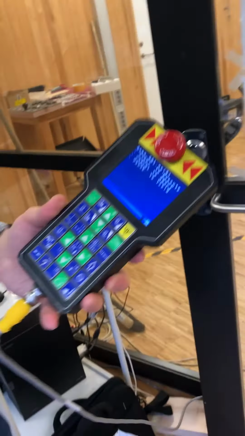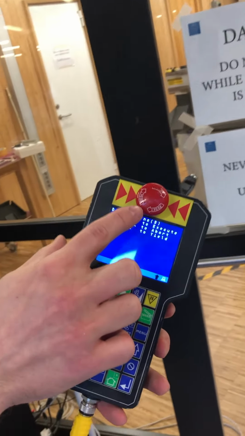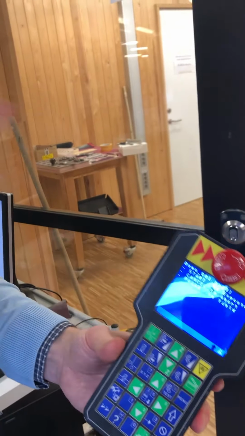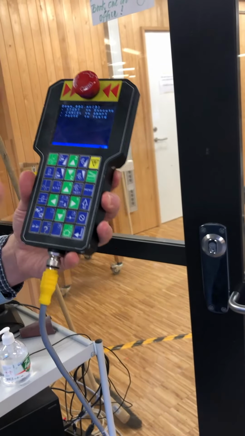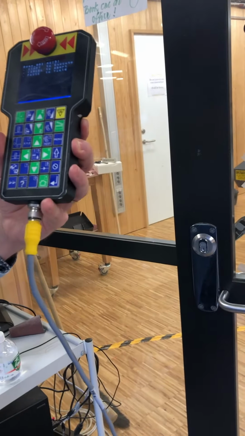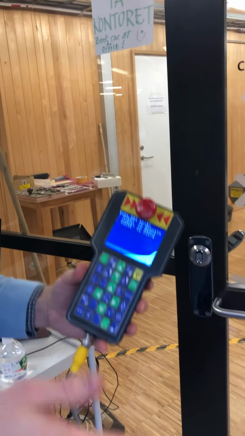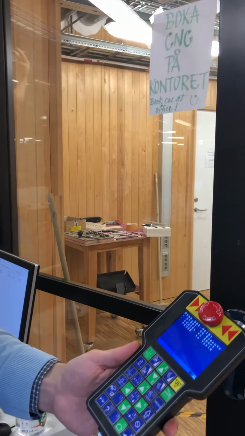And before we even start, this is the emergency button. Everything is shut down. So if something happens which abruptly needs to be stopped at the same moment, it's this button.